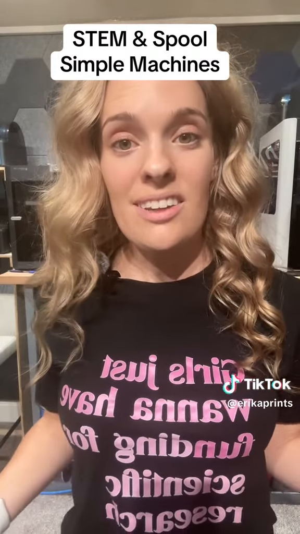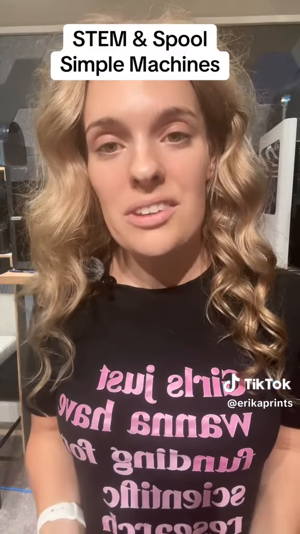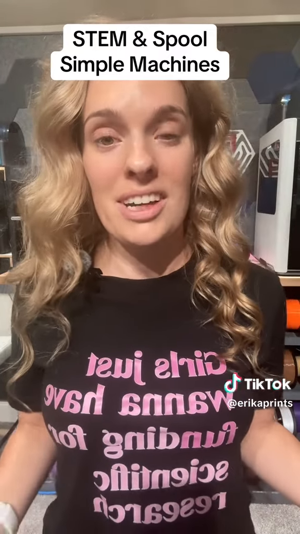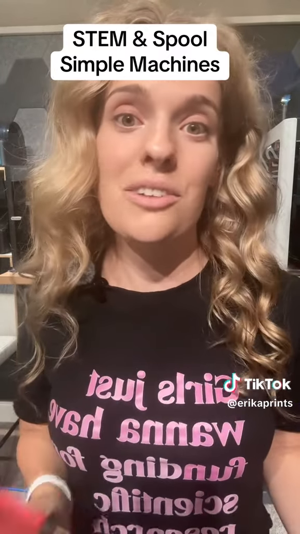Wheels have been used for so long that the actual date of when humans started using them is really not even known. It's one of the earliest simple machines that we know people started using, and obviously we still use them quite a bit today.